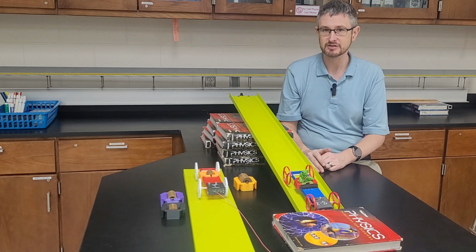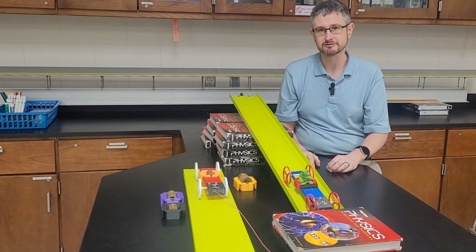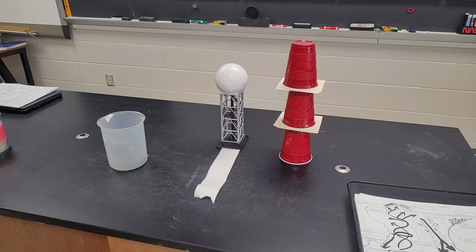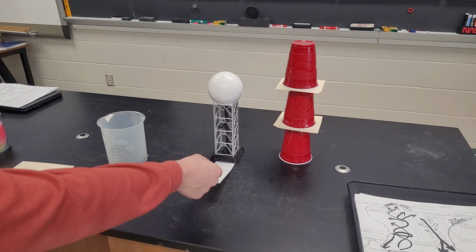If you'd like to 3D print these things on your own, you can find links to the files in the description. Let's get started. We began with a few simple demonstrations of Newton's first law of motion.